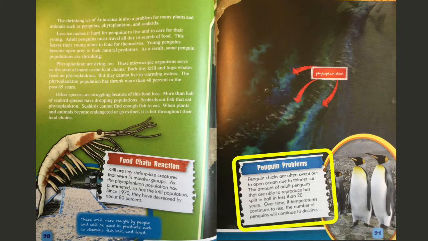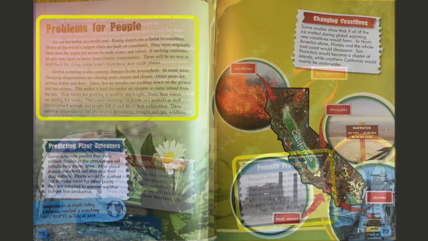Penguin problems. Penguin ships are often swept out to open ocean due to thinner ice. The amount of adult penguins that are able to reproduce has split in half in less than 20 years. Over time, if temperatures continue to rise, the number of penguins will continue to decline.